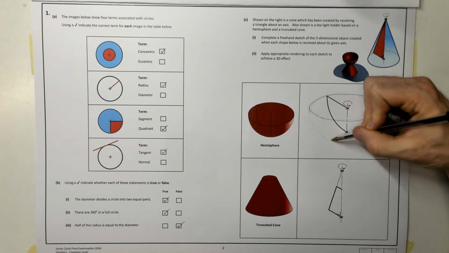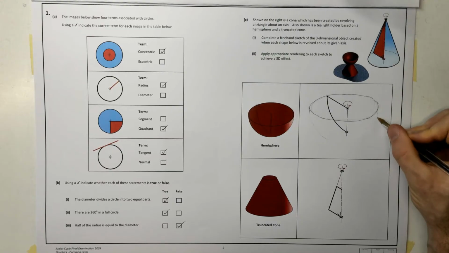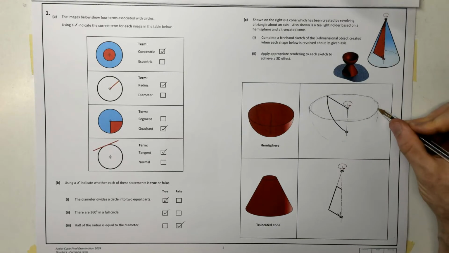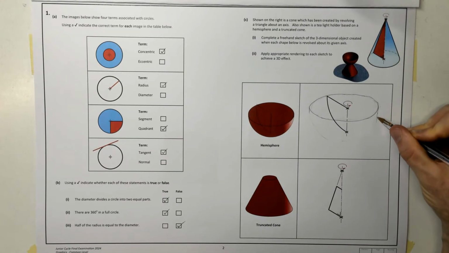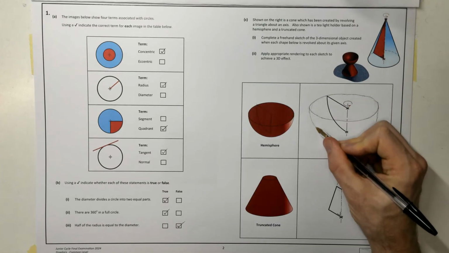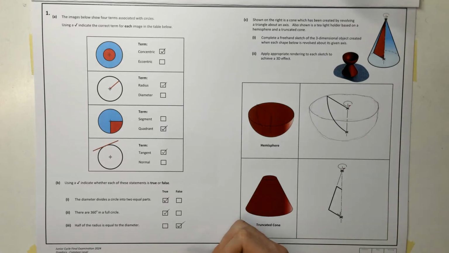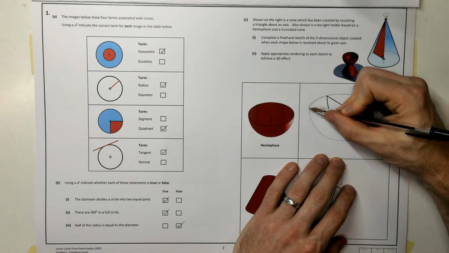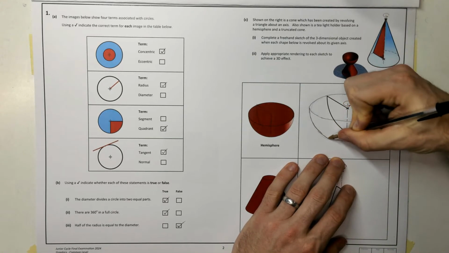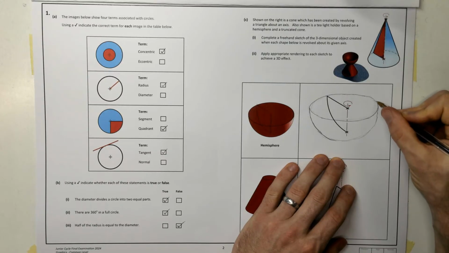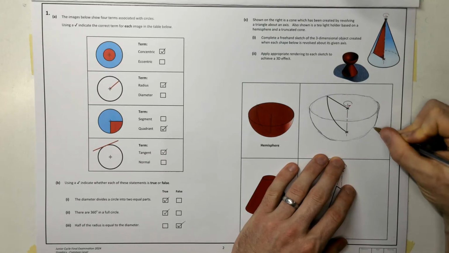So it'll be something like that. Okay, so that's my sketch of my hemisphere having been revolved, having had a quadrant revolve around it.